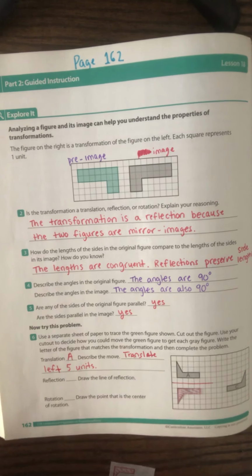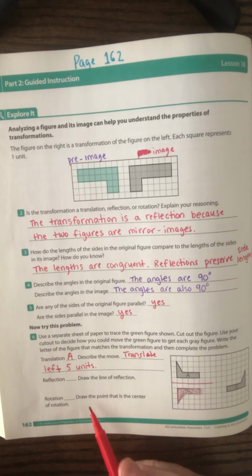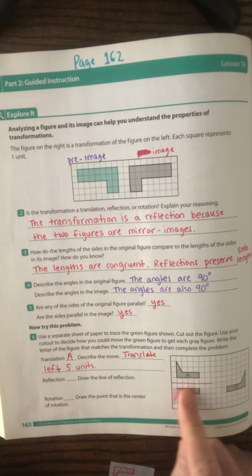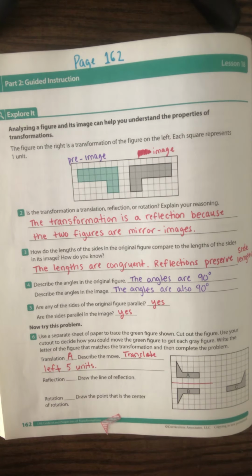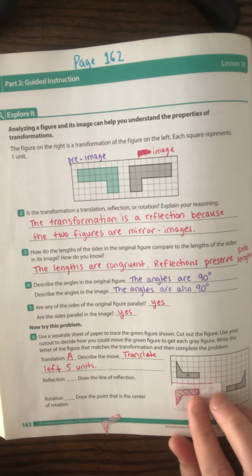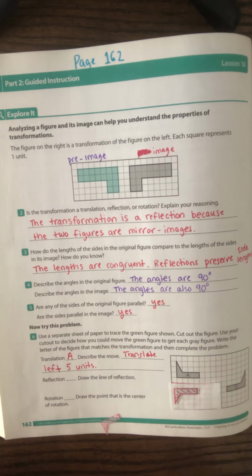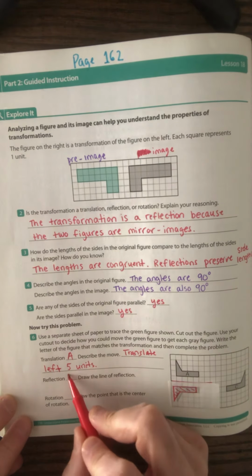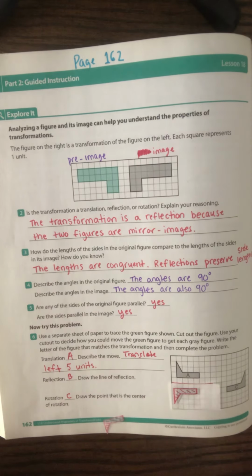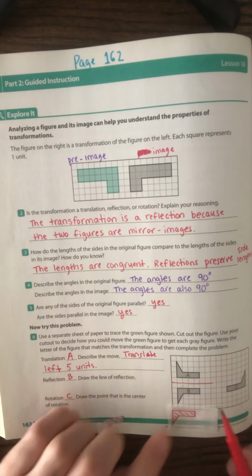Last one, rotation. Draw the point that is the center of rotation. I'm going to move this away for a moment. I'm going to put this one on here. So how do I get from this figure to maybe figure C? Well, I need to put B here. So the way I do that, I'm going to find the point that is directly in the middle.